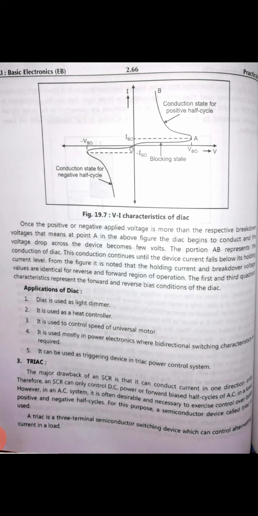Applications of DIAC. DIAC is used as a light dimmer. DIAC is used as a heat controller. It is used to control the speed of a universal motor. It is used mostly in power electronics where bidirectional switching characteristic is required. It can be used as a triggering device in a TRIAC power control system.